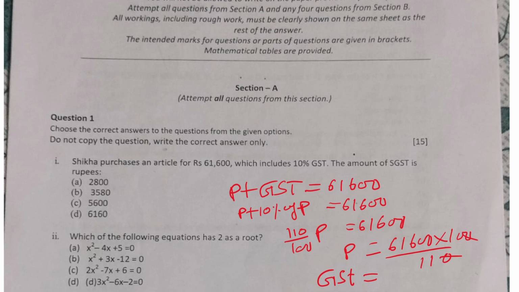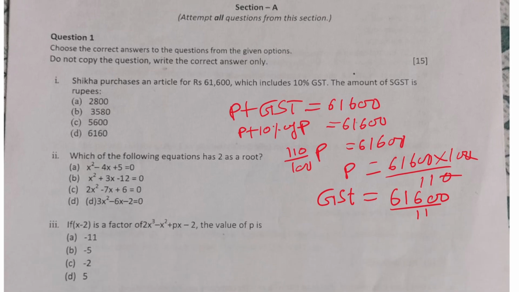10% means the 0 will be cancelled, so this is 61600 by 11, which equals 5600. This is the GST.